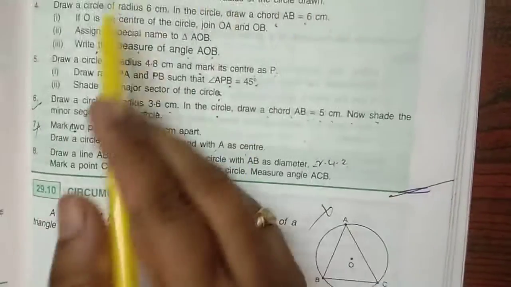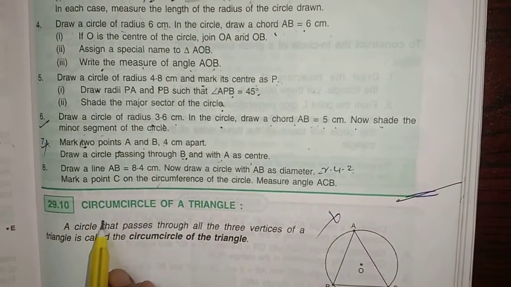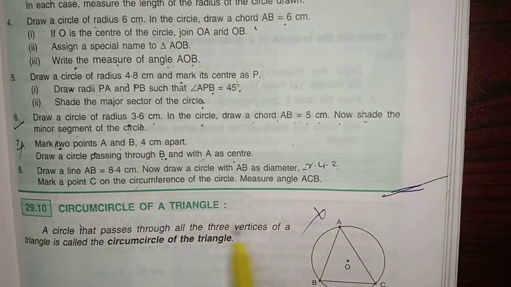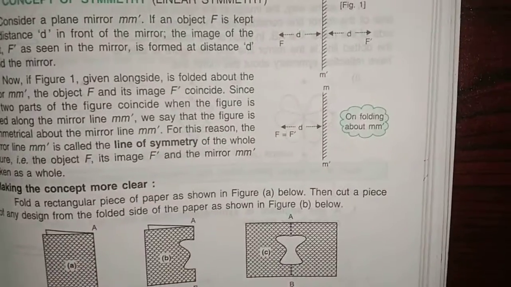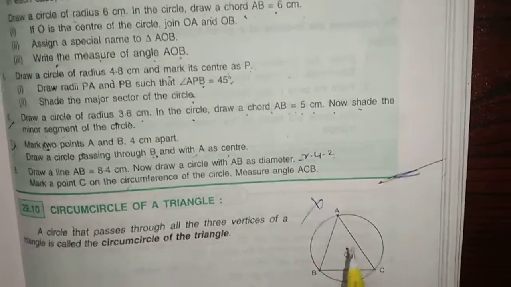In the last class we discussed circles and exercise 29a, isn't it? The remaining part of this chapter, that is the circumcircle of a circle and incircle, both are reduced from this year's syllabus, so there is no need to study this portion. We have to study up to this 29a, the first exercise only, for the examinations.